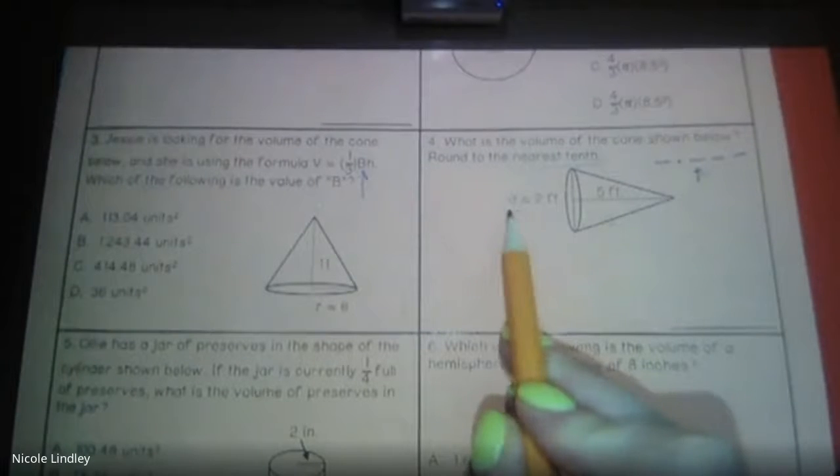Question number 4. What is the volume of the cone shown below? Round to the nearest tenth. If I have a decimal, that place is the nearest tenth. Okay? So you have to use the cone formula. Remember, they give you the diameter, but you need the radius. That's a cone.